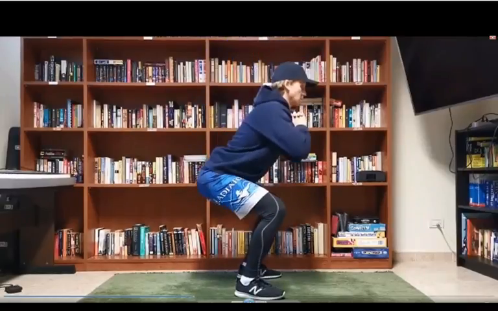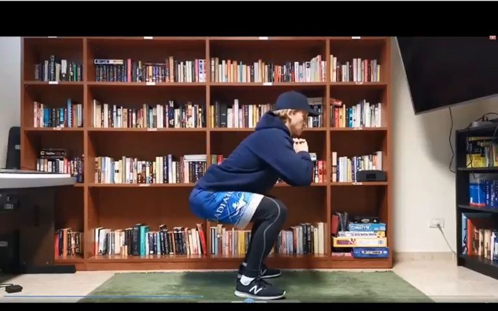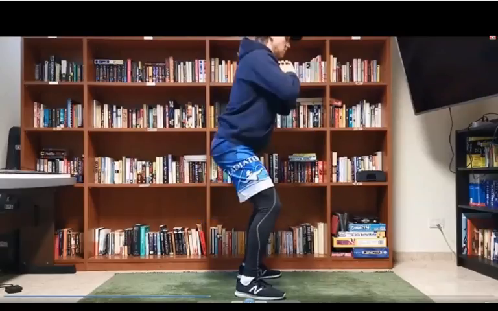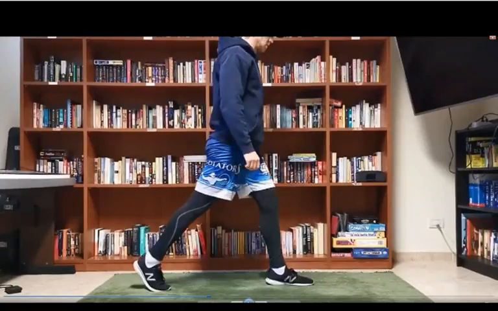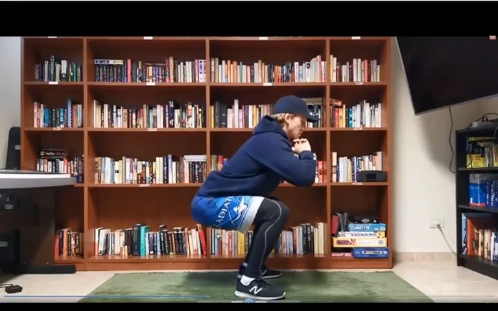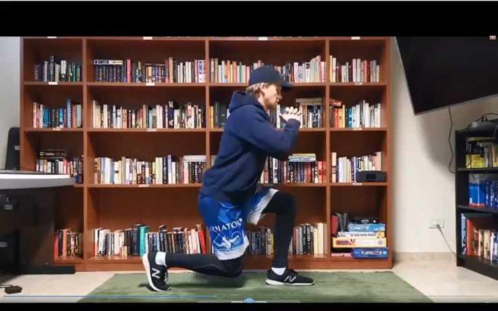Same thing from the side. Another important thing before we go forward is the position when we're down here. We want our butt to go as far back as we can so that our knee won't go over the toes too much. So our butt has to go out and backwards. So this is a fixed position for the lunges.